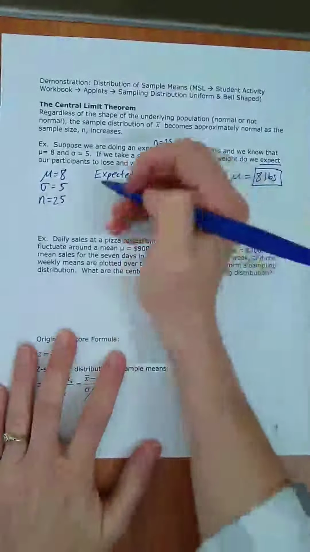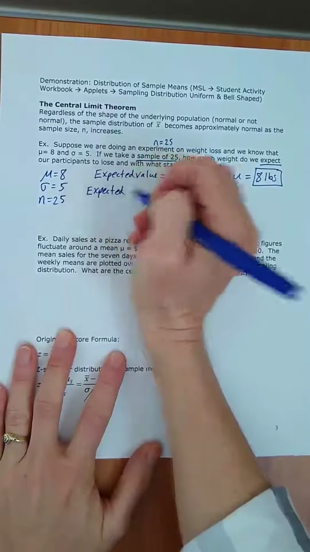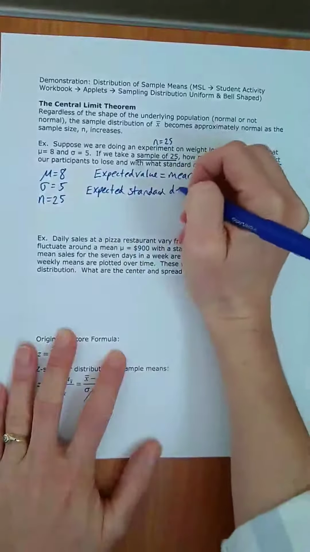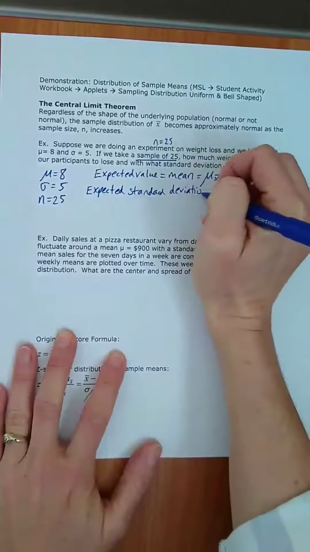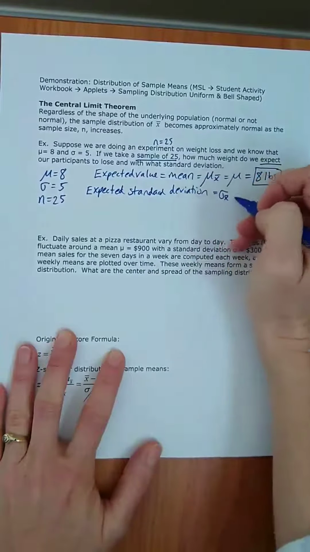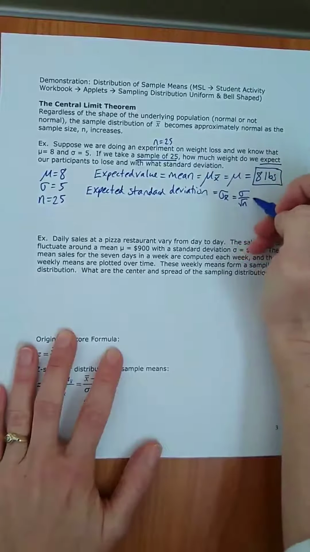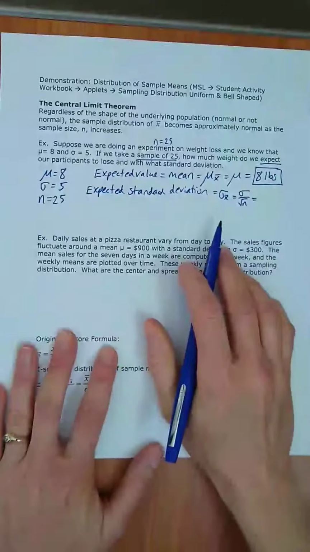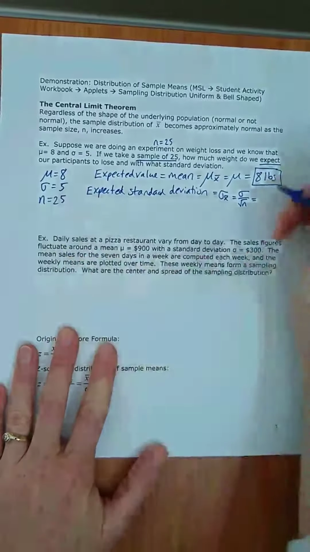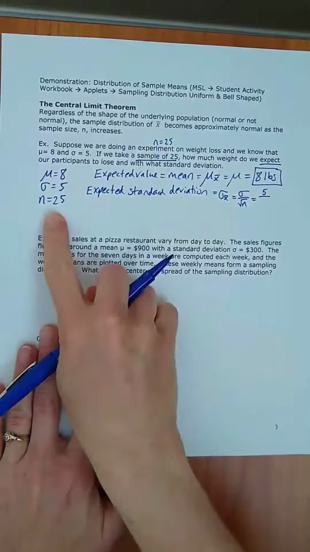What do we expect our standard deviation to be? Well, that is sigma sub X bar, and that is sigma over the square root of n. For our overall population, we had a standard deviation of 5, but we're taking just a smaller group from that.